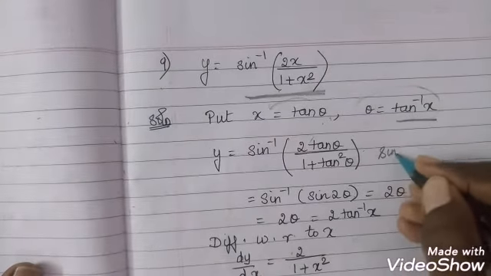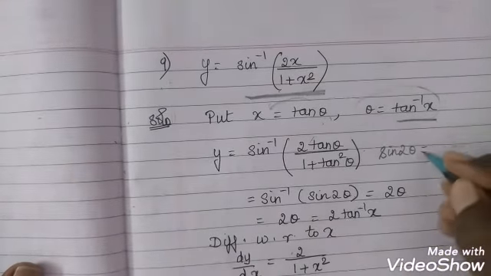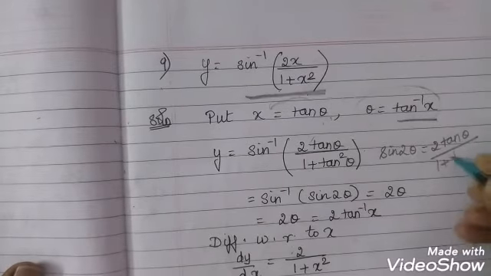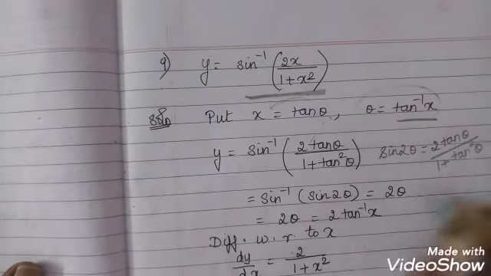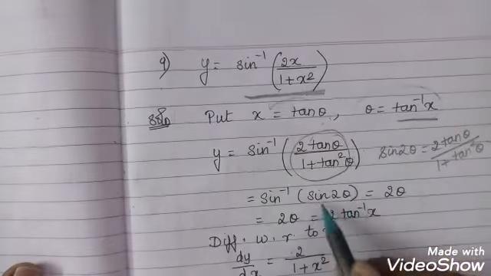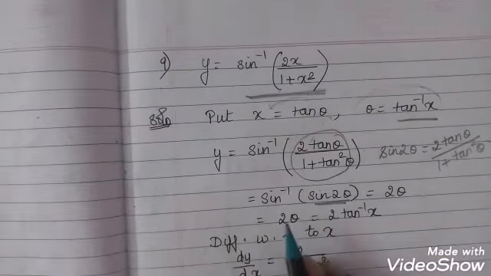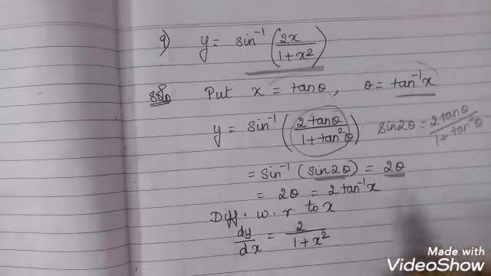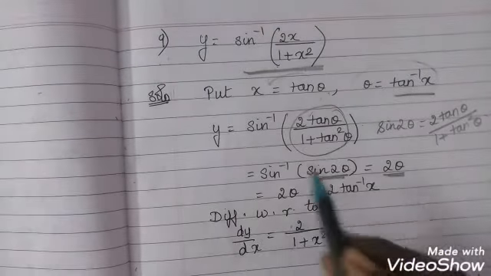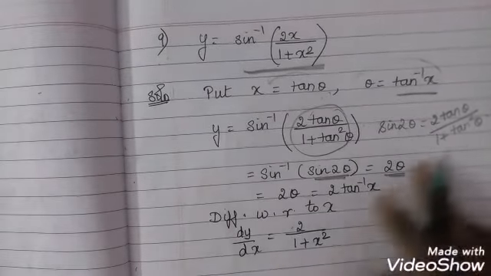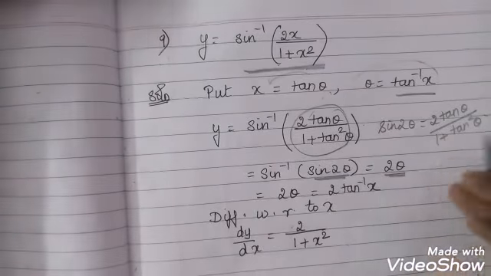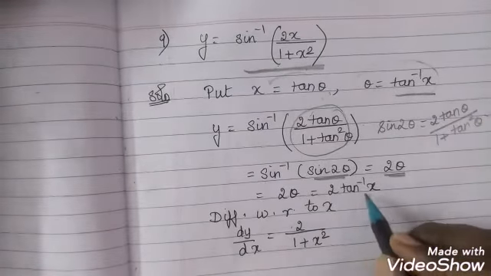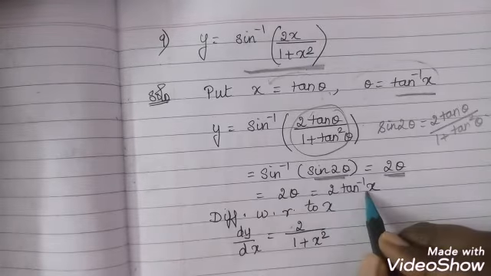Just now I told you the formula. What is it actually here? Your sin 2 theta is equal to 2 tan theta divided by 1 plus tan square theta. So this can be replaced by sin 2 theta. So what is sin inverse of sin 2 theta? That's nothing but equal to 2 theta. But I need y in terms of x, only then I can find dy by dx. My ultimate aim is to find dy by dx here. So what is your theta equal to here? Theta is equal to tan inverse of x. So I can write it as 2 into tan inverse of x.